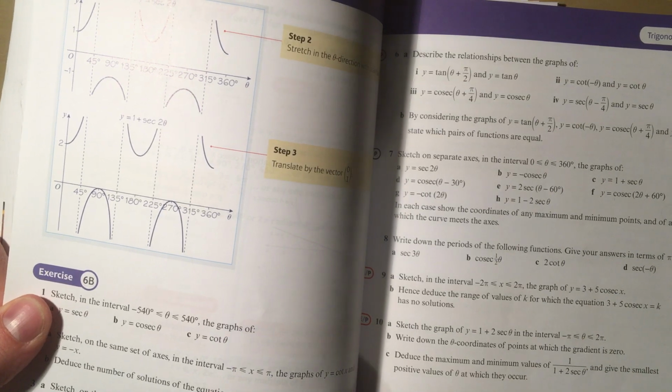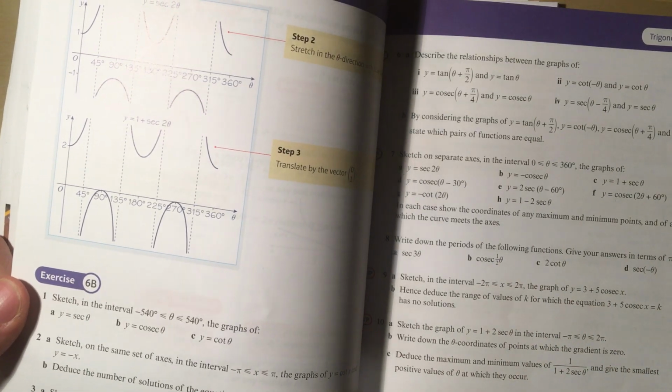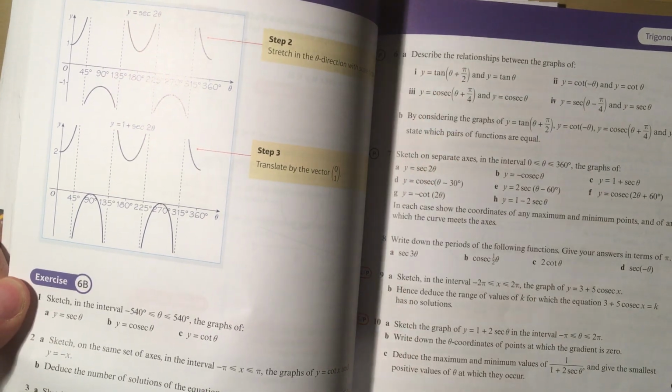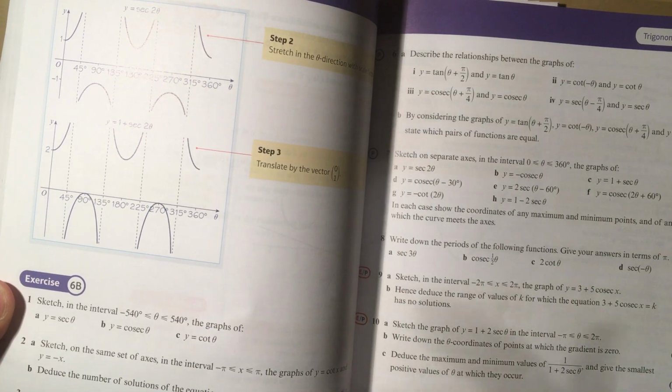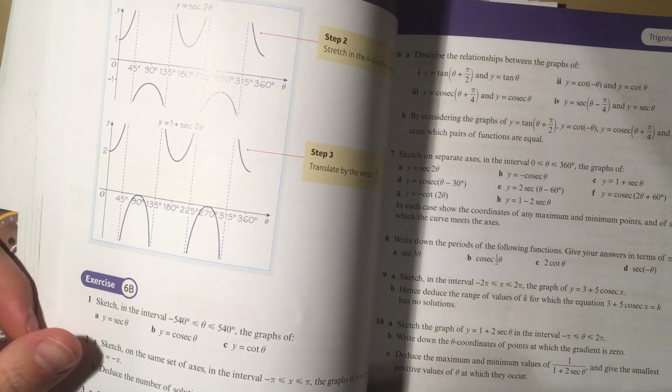So exercise 6b is just getting used to drawing the graphs, thinking about how they work, doing graph transformations kinds of things with them, and playing around with them. So good luck with that. That's exercise 6b and section 6.2.